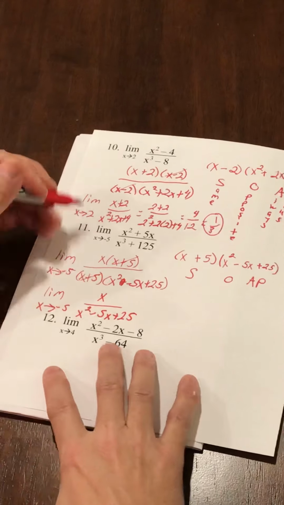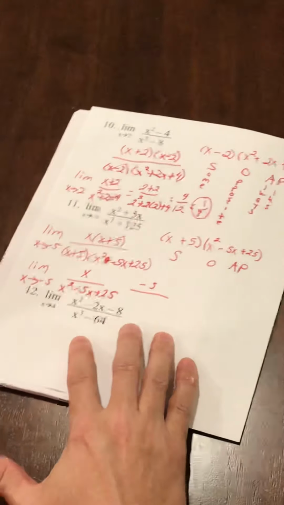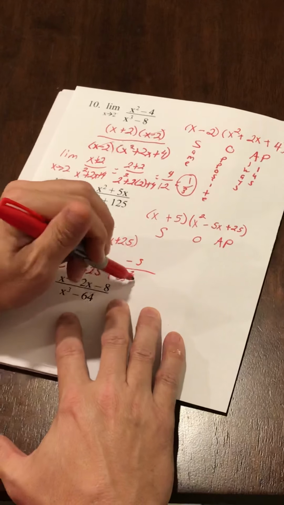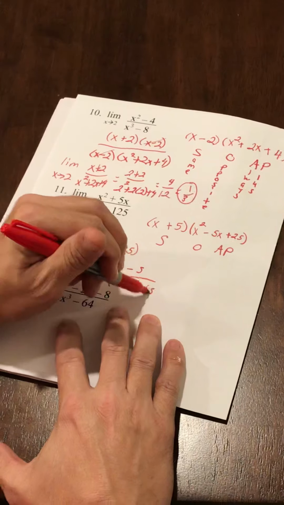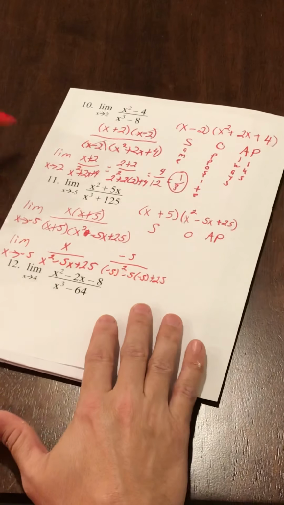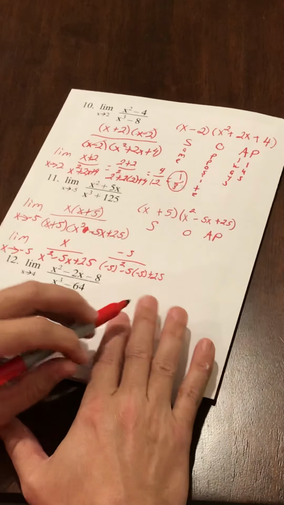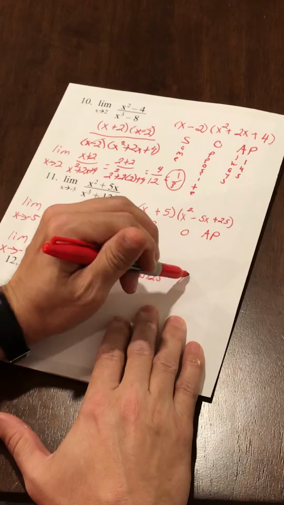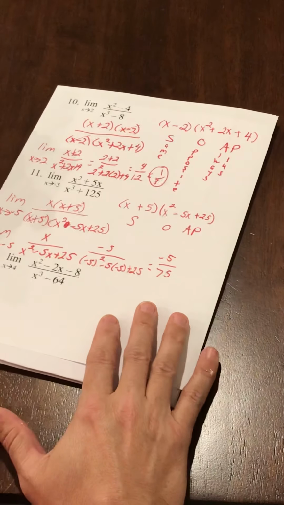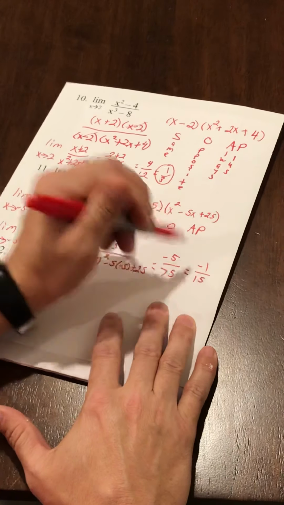Careful with the negative. We'll plug negative 5 into all the x's. Negative 5 over, parentheses, negative 5 squared, minus 5 parentheses negative 5 plus 25. Negative 5 squared minus 5 parentheses negative 5 plus 25, 75. So negative 5 over 75 reduced down to negative 1 over 15.